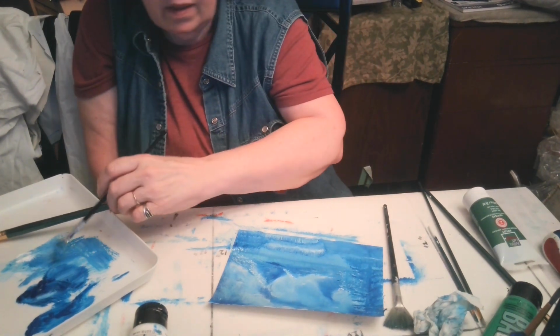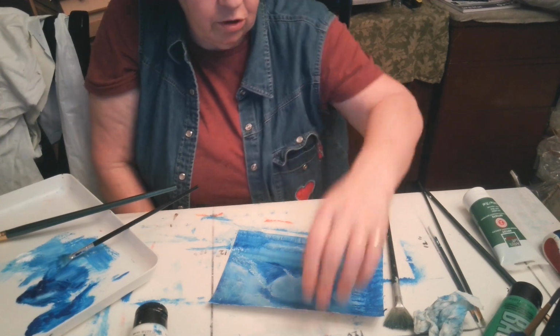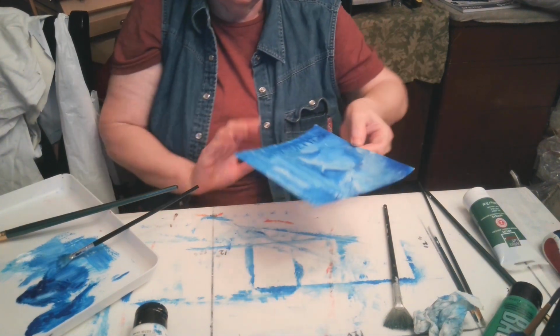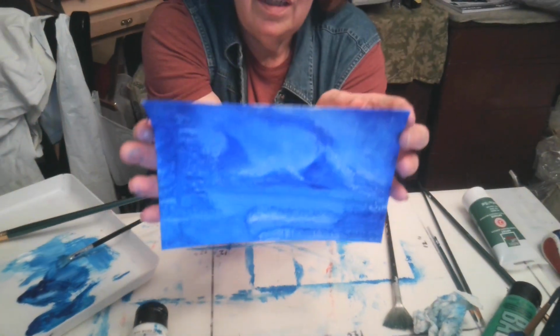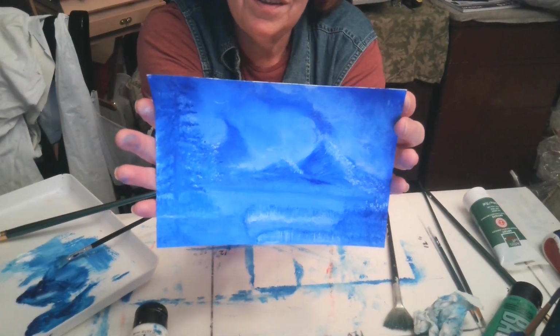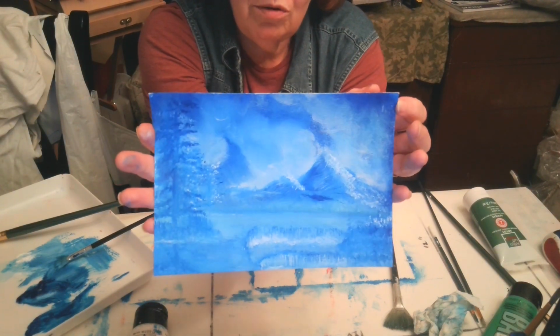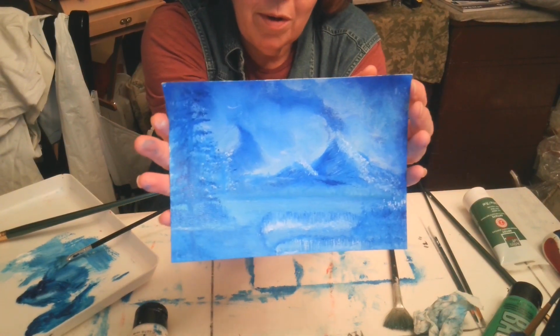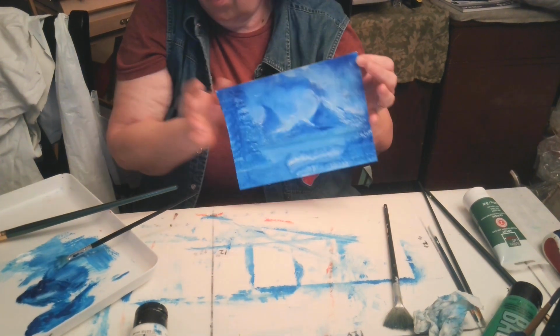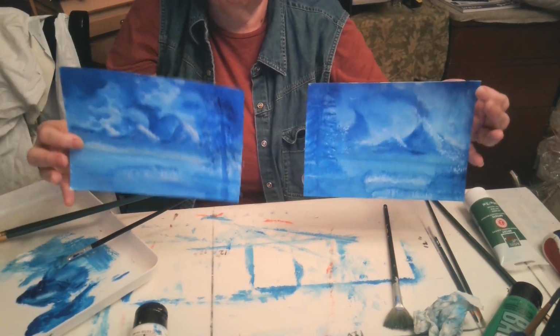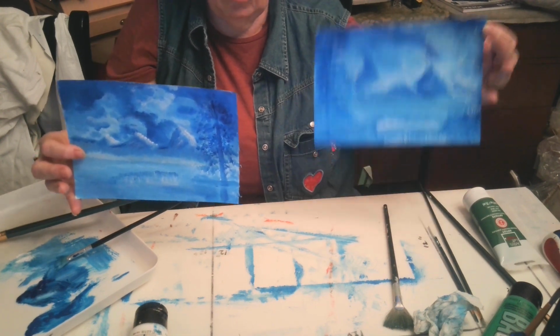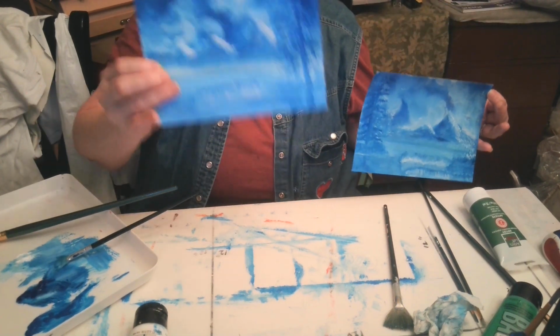So this is the modern version. I'm going to put two little waterfalls. So it's up to you. Traditional or modern? Modern. Traditional. Less brush strokes. More brush strokes.